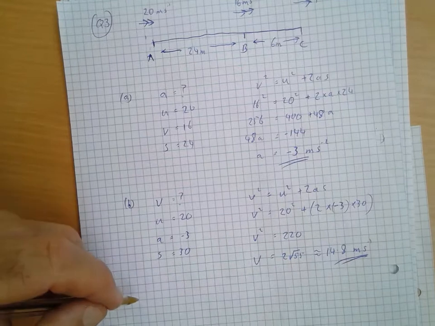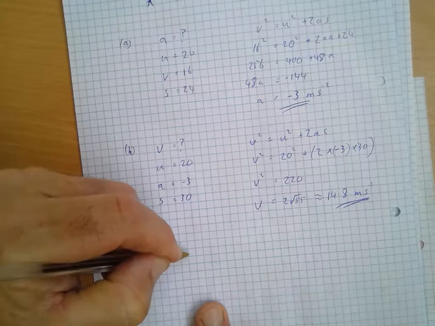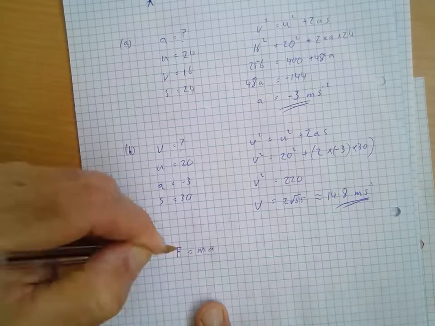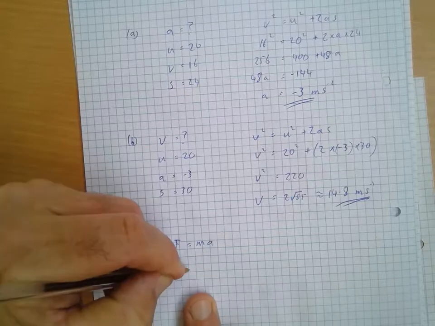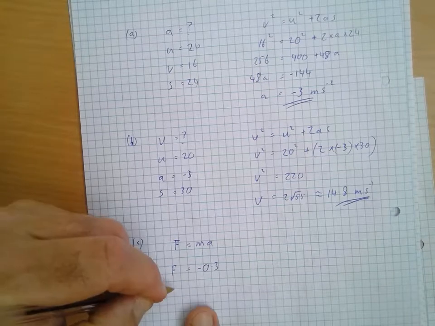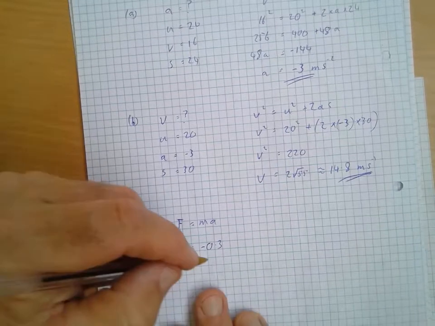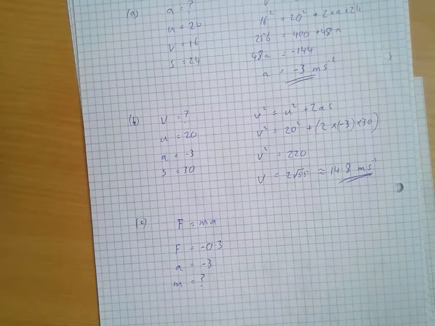Okay, part C then. What am I looking at here? It wants to know the mass of S is 0.1. Okay, so I'm going to use F equals ma, because I'm told that it's subject to a constant resistance of motion of magnitude 0.3. So F equals minus 0.3, A equals minus 3, m equals what we're trying to find out.